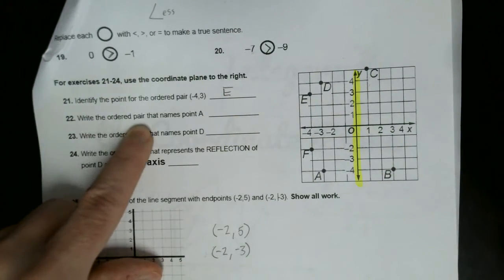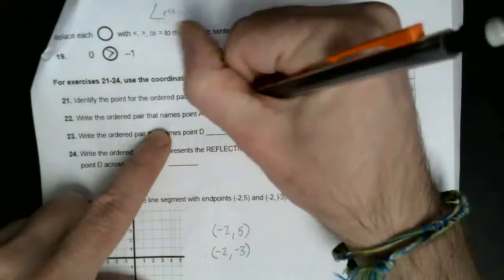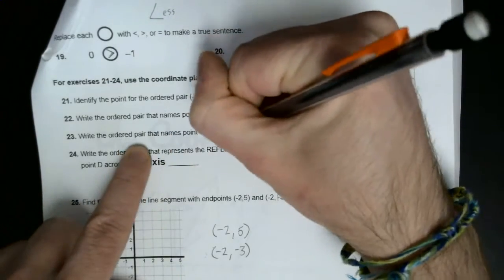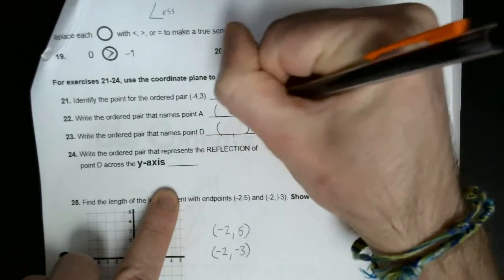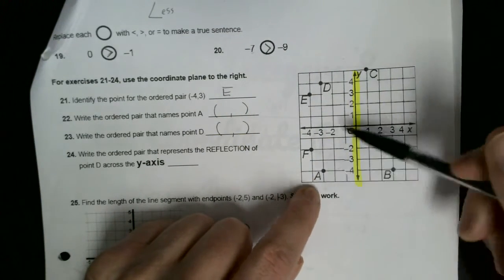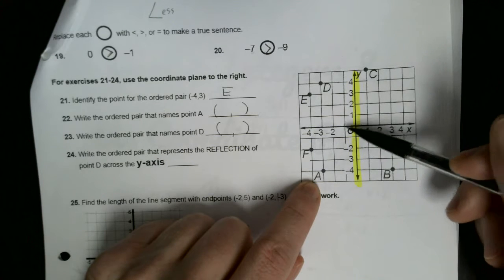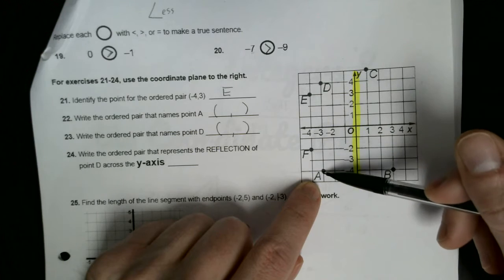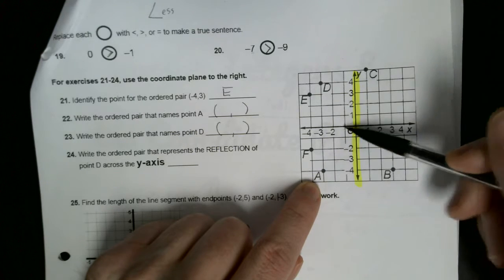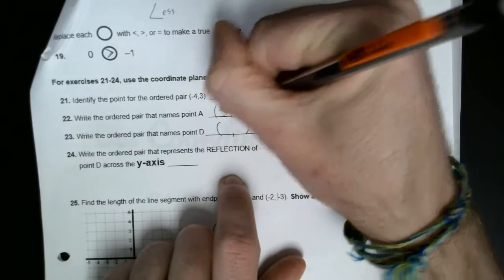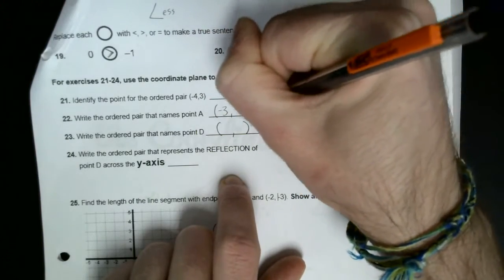Write the ordered pair that names point A. Well, an ordered pair is always x then y. This one also is an ordered pair, so I'm going to put parentheses. So here's point A. What's the ordered pair for A? Well, we'll start at the origin. Side to side, -3, and then down to -4. So (-3, -4) would be A.